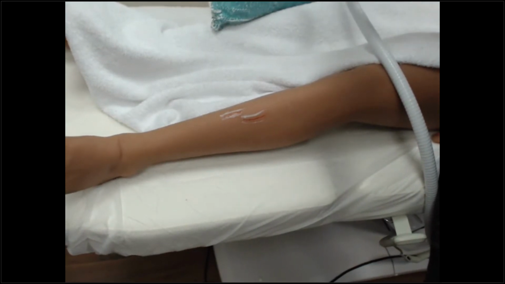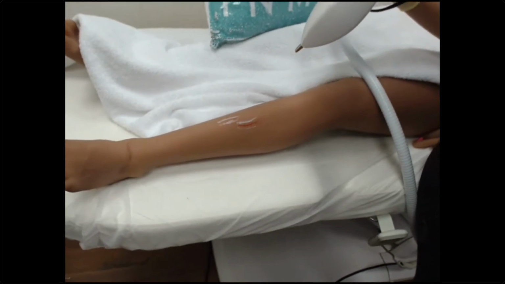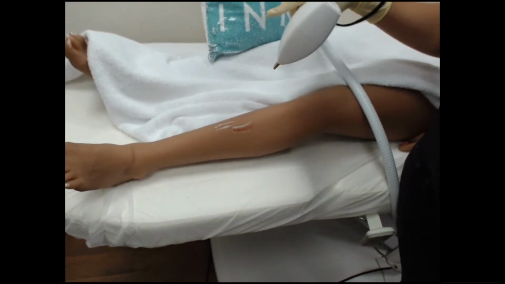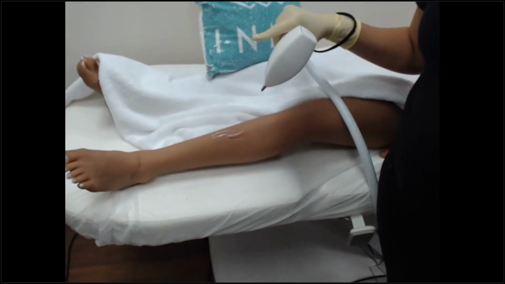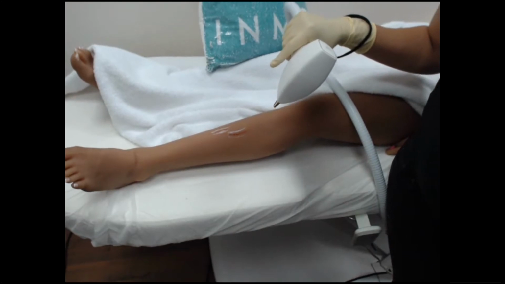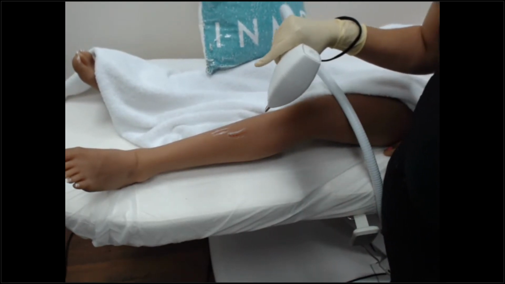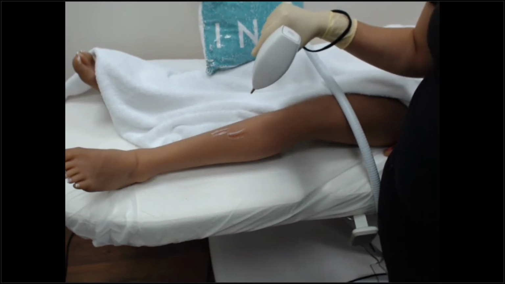In a real-life patient, for my very first test spot I would have to wait 15-20 minutes on the lighter skin types. On the darker skin types, I recommend that you wait 24 to 48 hours due to delayed response, and this is very, very important. Do not skip that part.